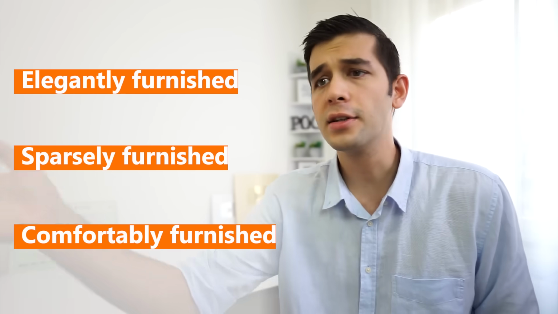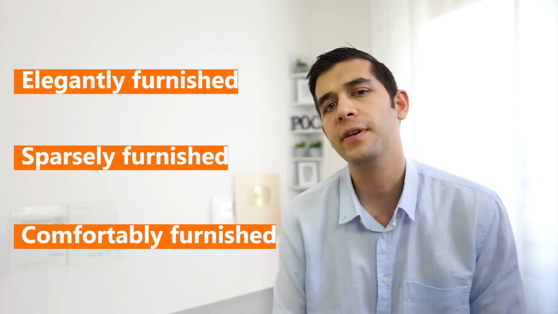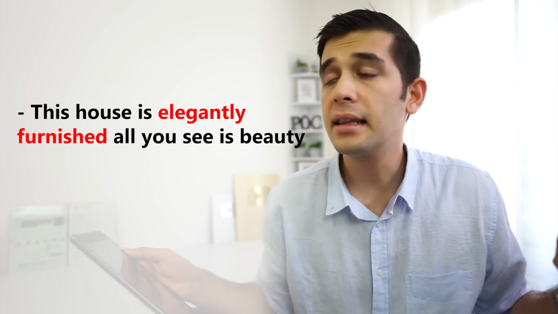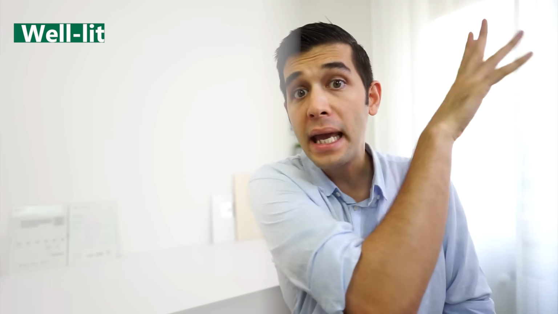That means there are lots of chairs and very comfortable sofas and cushions, so that you will feel comfortable in this place. For example, this house is elegantly furnished. All you see is beauty. To describe a room, you can say it's well lit. That means the lighting is very good because of the big windows.